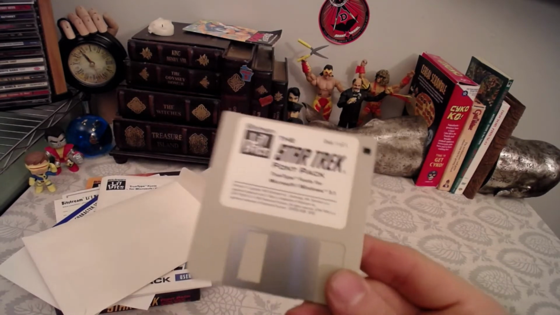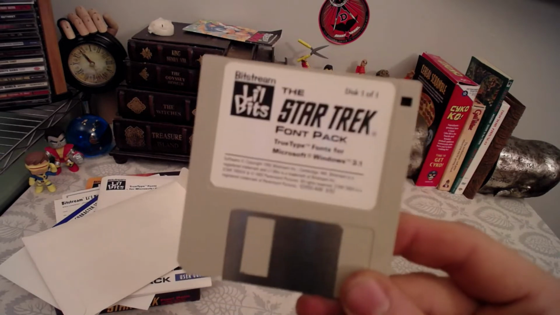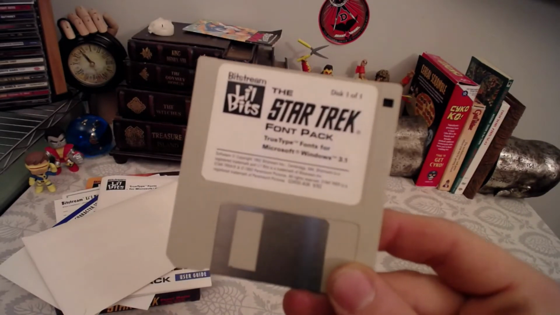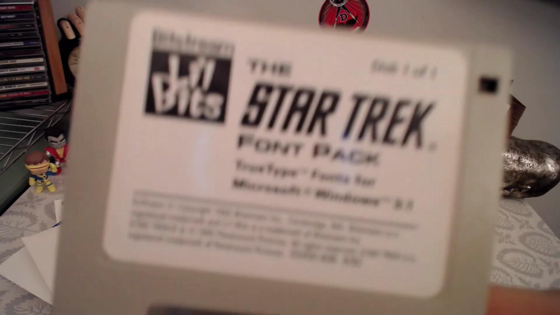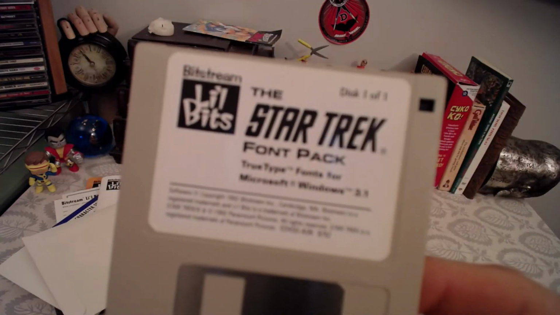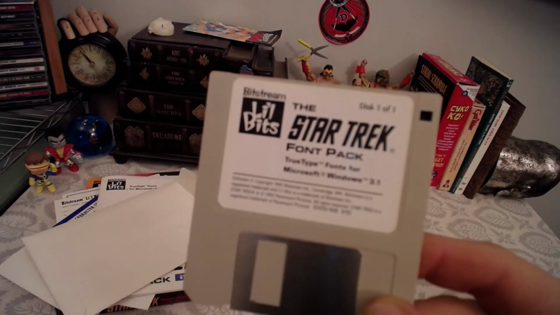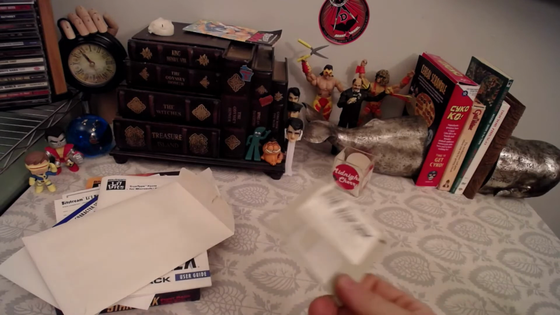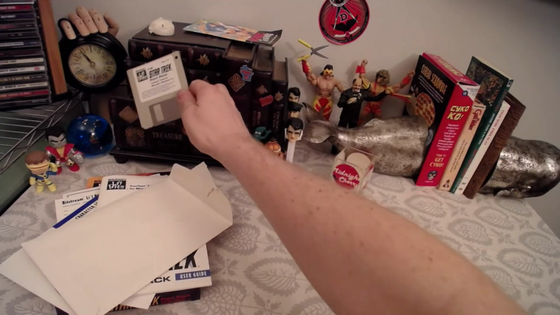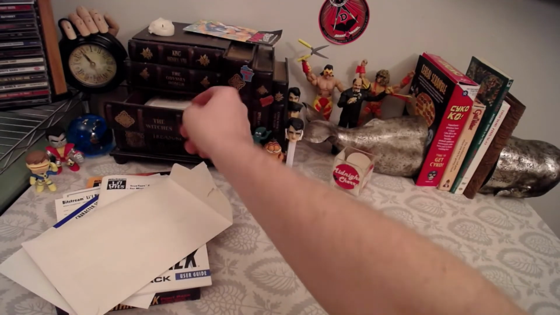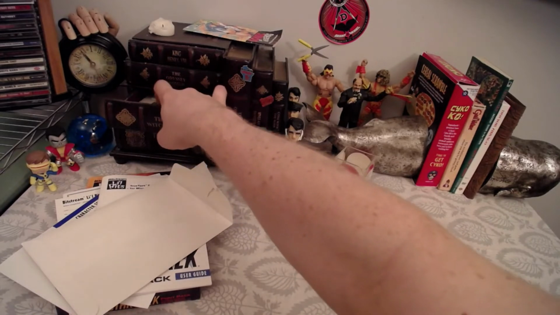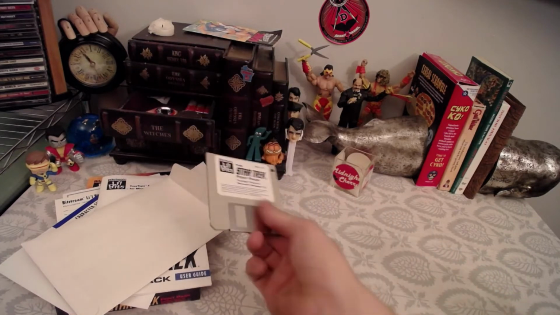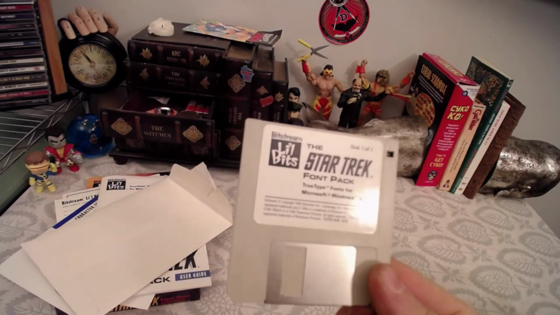It's a gray Star Trek font pack floppy disk from Bitstream. The Star Trek font pack, TrueType fonts for Microsoft Windows 3.1. Looking good. Star Trek font pack, everybody. Floppy disk. We're gonna hold on to this. We'll put this in here for later. Oh, we'll take one more look at it, everybody. Let's take one more look at the Star Trek font pack. Look at that fun. Disc 1 of 1.